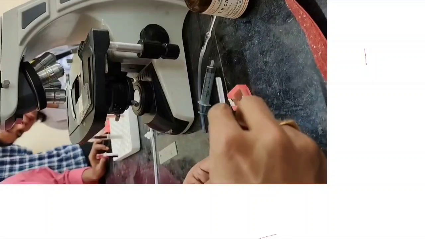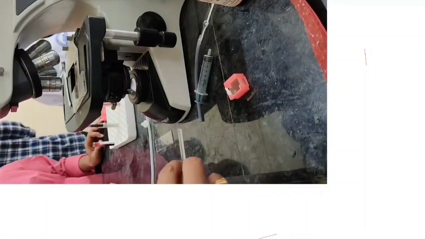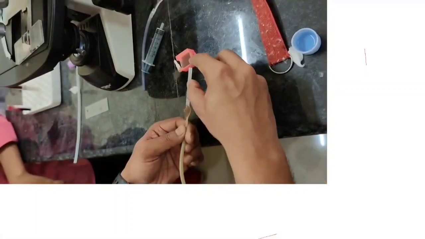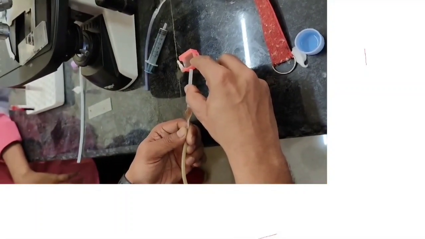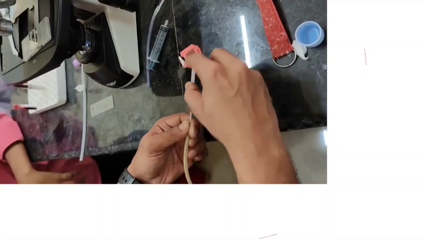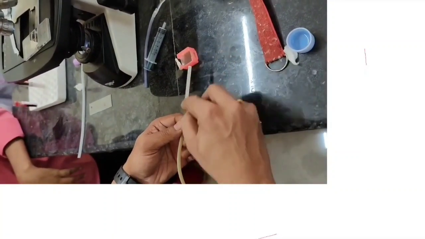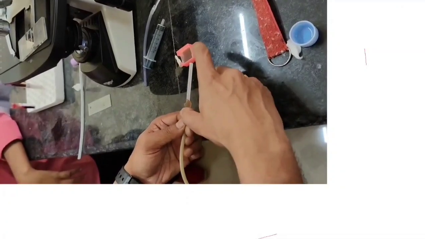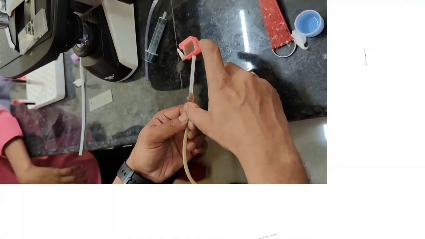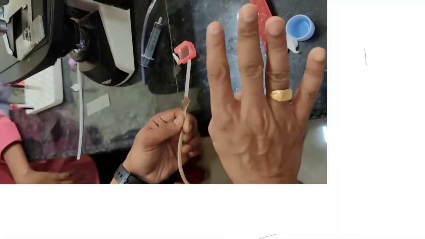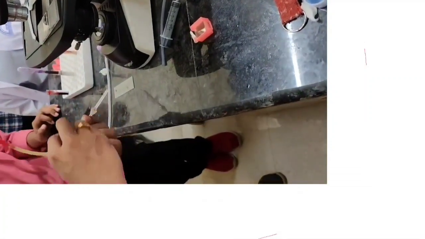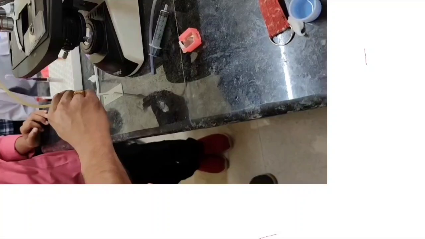Yes, so I'm going to discard the stem part of the fluid now, as the stem part only carries the fluid. 101 minus 1, so the final volume will be 100, divided by 0.5, as the initial volume was 0.5 of blood. So 100 divided by 0.5, you will get the total dilution factor of 200 times. So now I am going to discard that stem part.